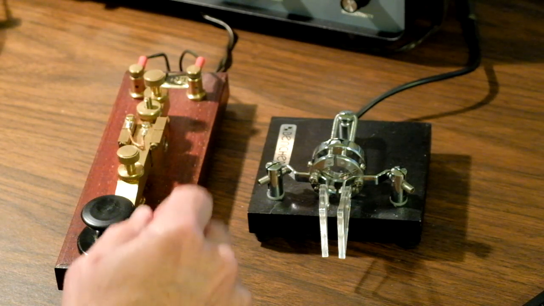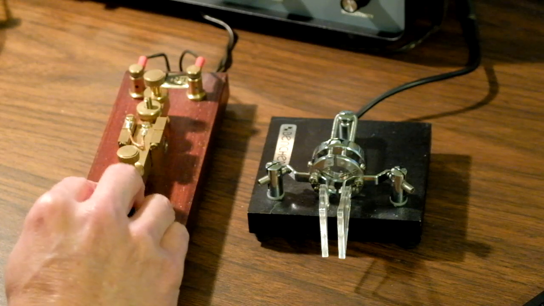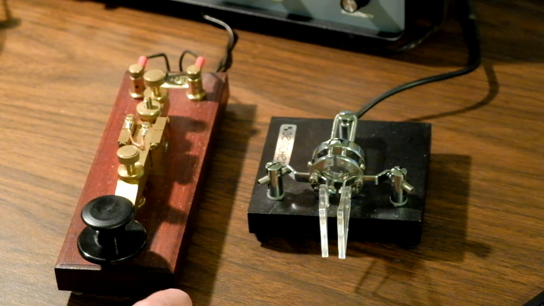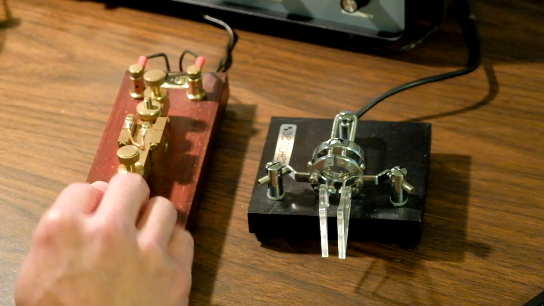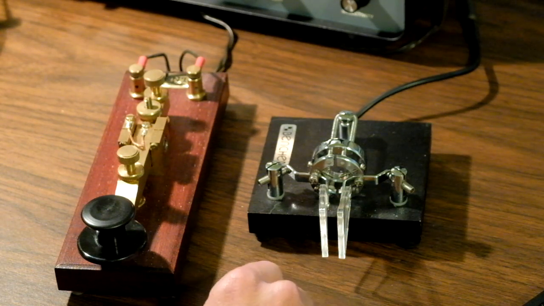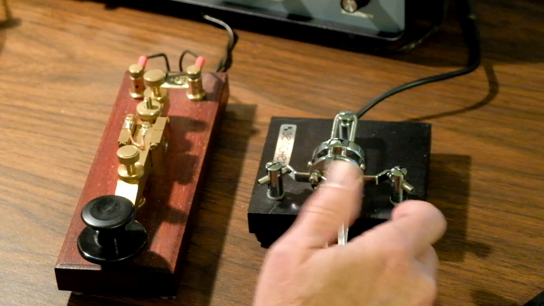If I send the letter S, then I am controlling the length and spacing of those dits. If I'm sending the letter O, again, I'm controlling the timing and the spacing of those dahs. If you're doing it on a paddle, the paddle's doing it for you. So we did the A.